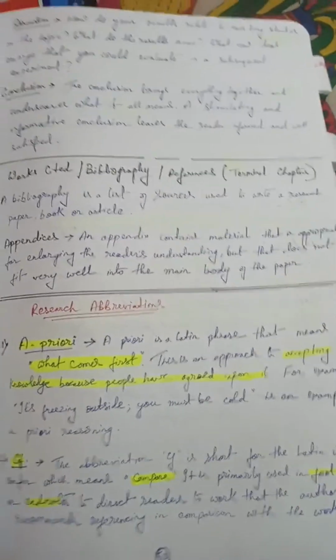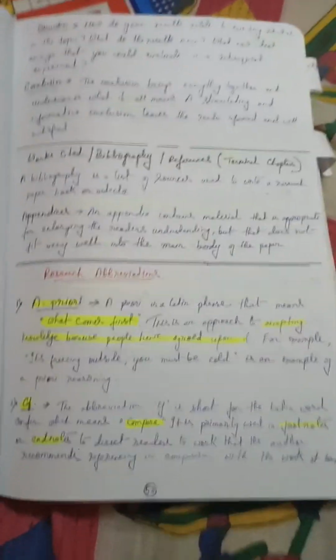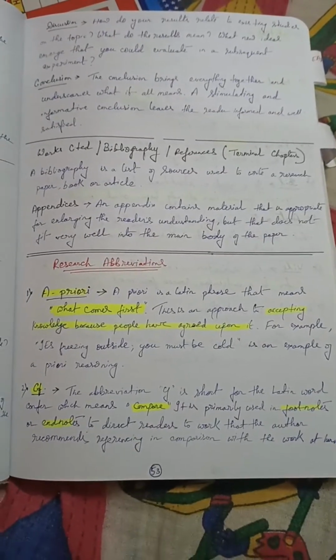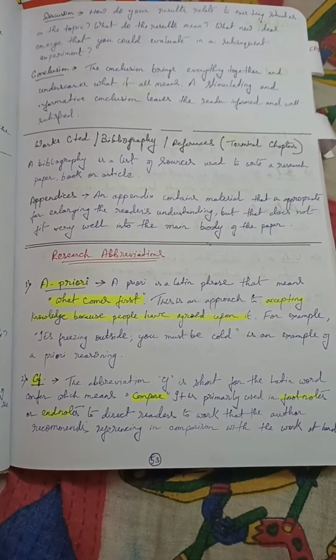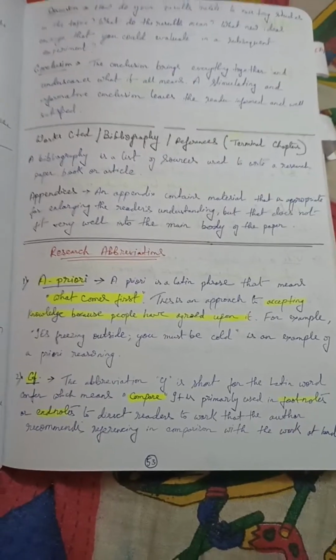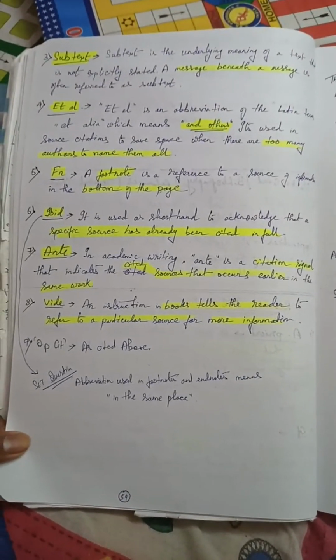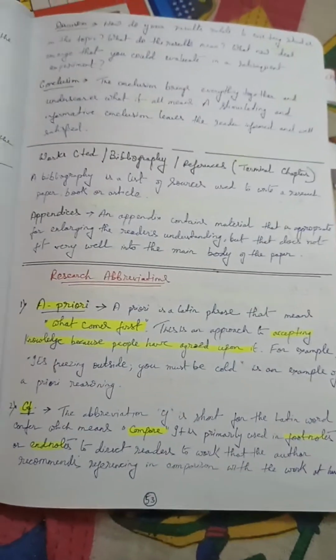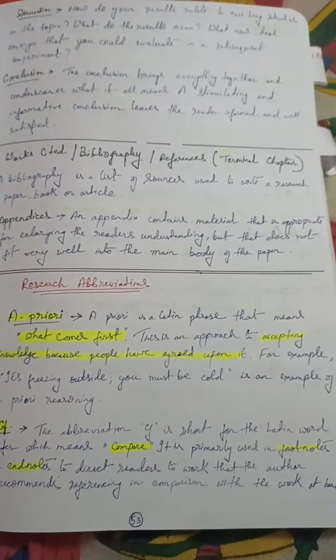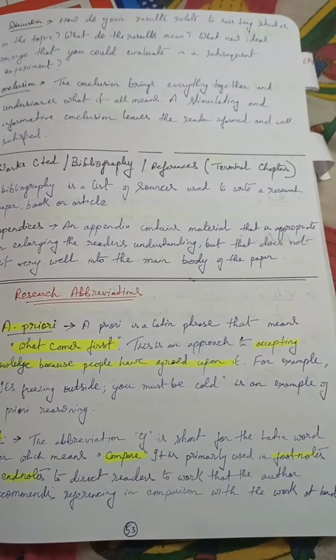Now coming to the next part, that is the research abbreviations. So today we will be ending the explanation part of research, the quick explanation part of research, which is 10 minutes long. So research abbreviations, as far as they are concerned, this note is based on previous year questions. As I have mentioned, for the last 16 days, this is just the previous year part. So as far as research abbreviation is concerned, we can say a priori. A priori means what comes first.